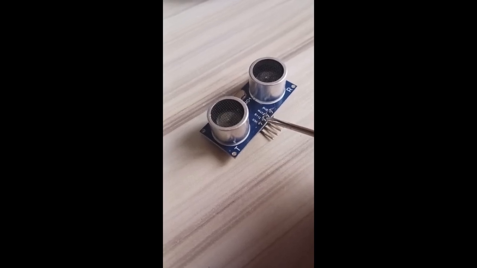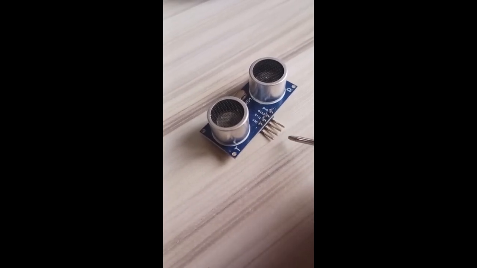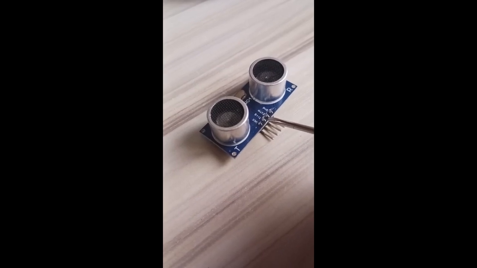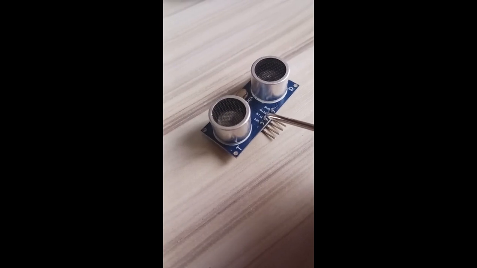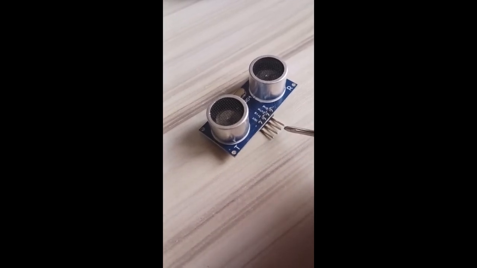Now coming to the trigger, this will receive the signal from the Arduino, and echo will transmit the signal to the Arduino. When we write any program, the Arduino library will send the trigger on this pin, the second pin, and the received signal, which is called the echo, is received on this pin.